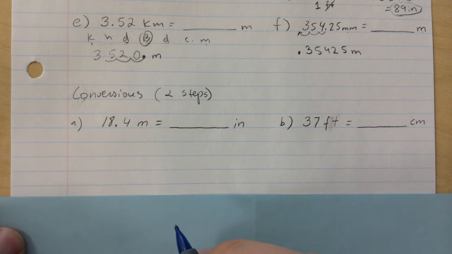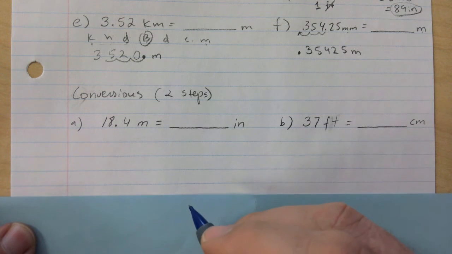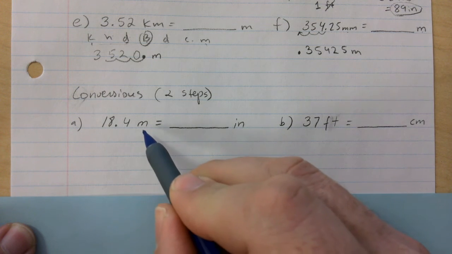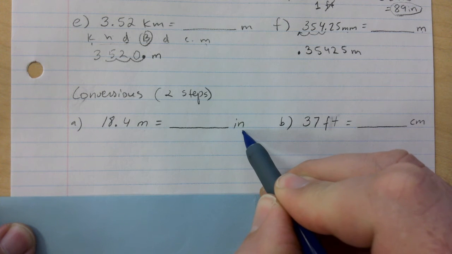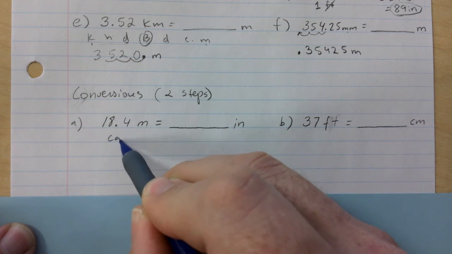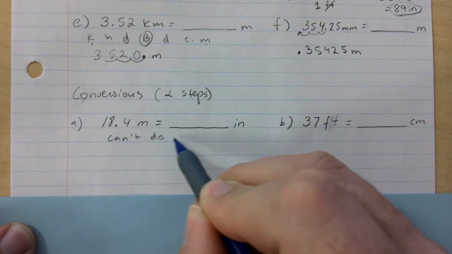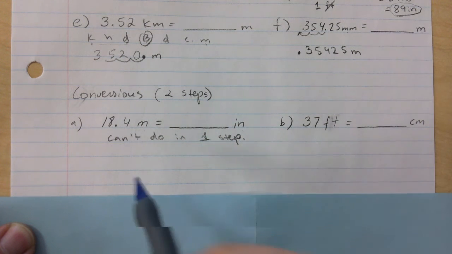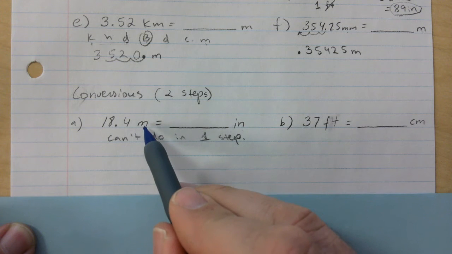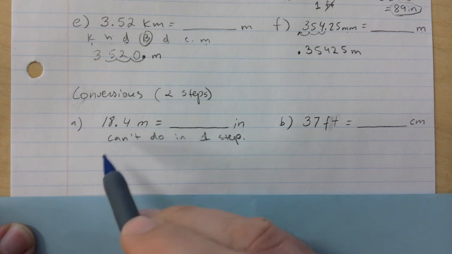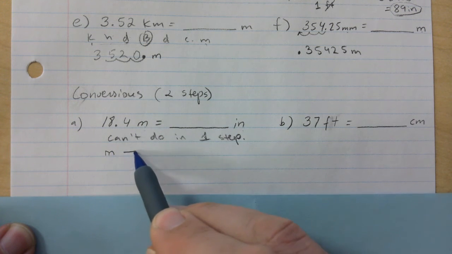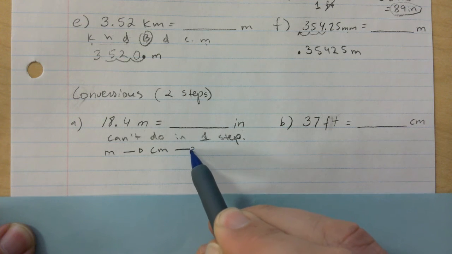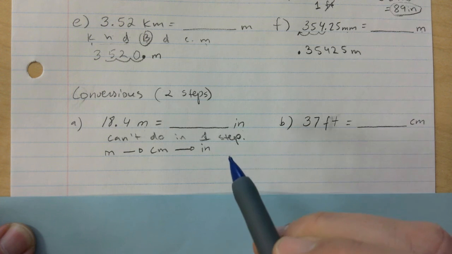Okay, let's probably do these two and maybe one more and then we're done for today. So meters to inches, can't do it, right? Can't do it in one step. But what you can do is convert this to centimeters. We can go from meters to centimeters, and then we do have one that takes us to inches, right?